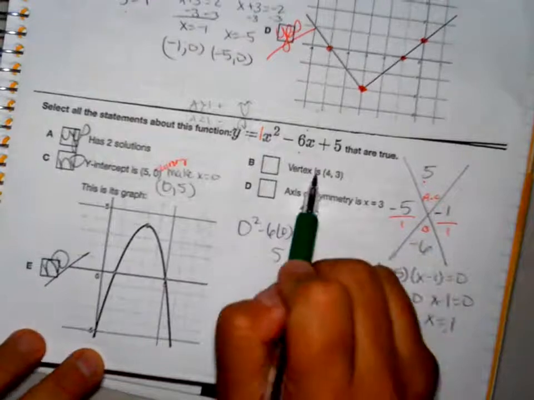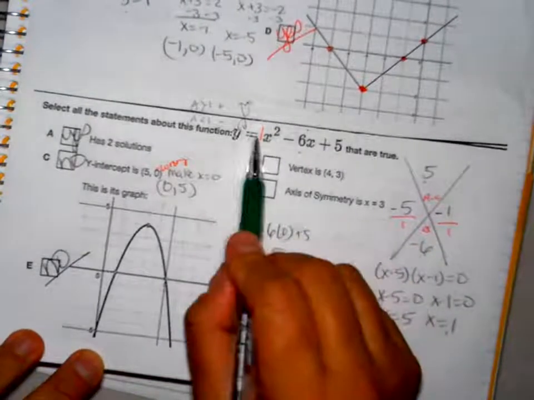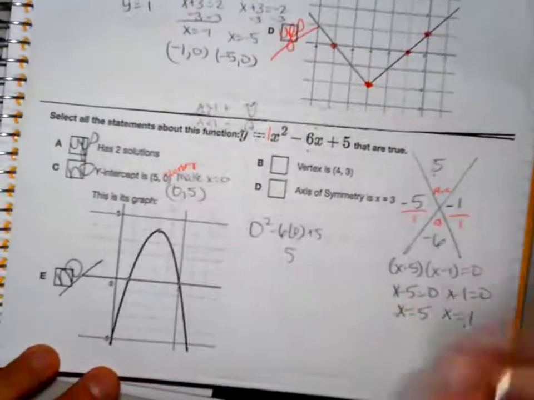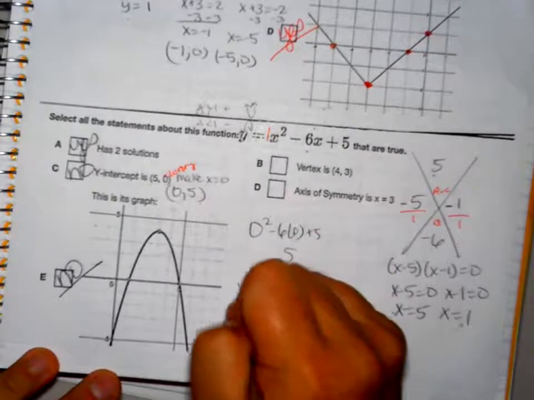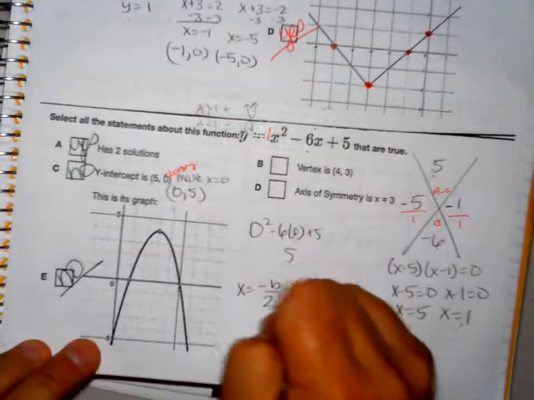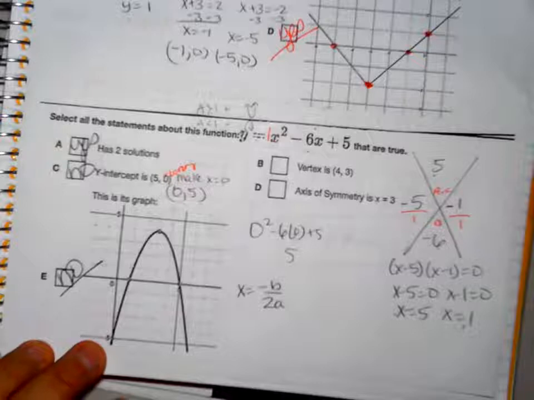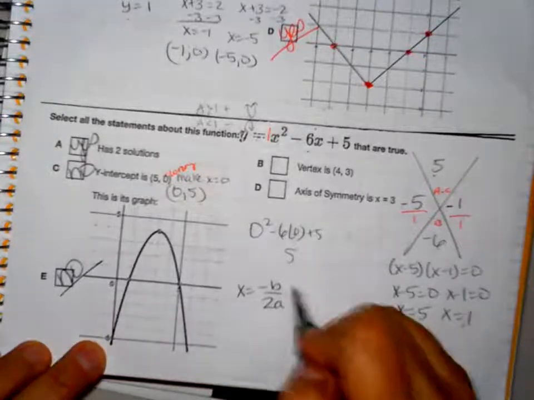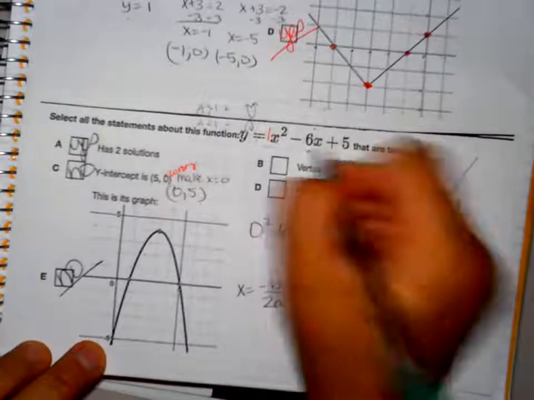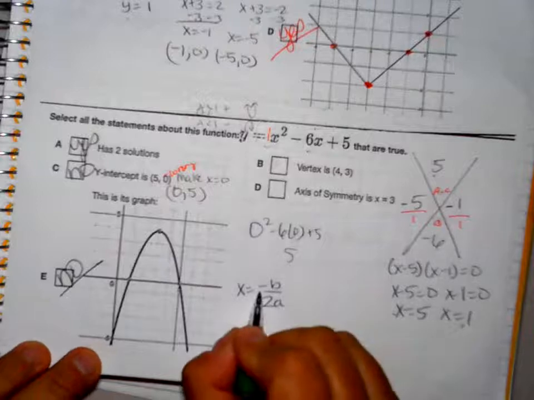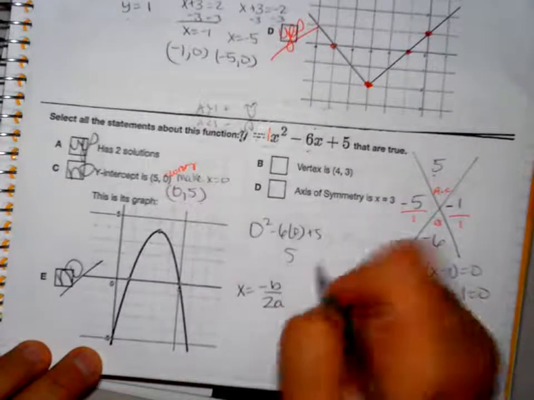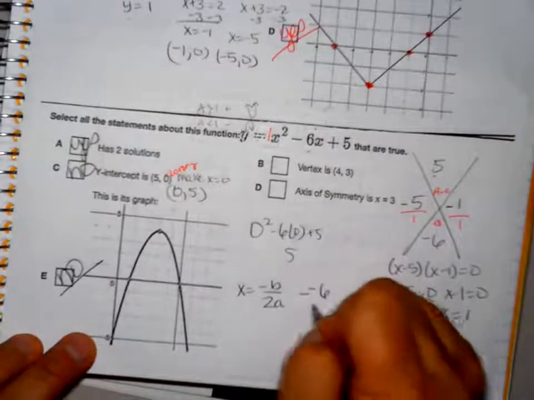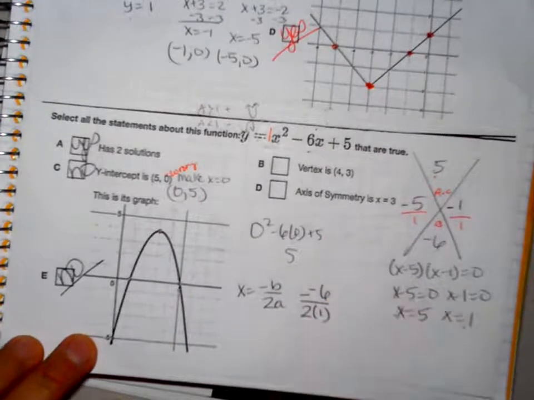Let's find the vertex. The vertex, when you're in standard form, you have x is equal to negative b over 2a. Remember, it's that other part of the quadratic formula you're using. So in this case, there's my a, my b, and my c. Remember, the negative is part of the equation, so you have minus a negative 6 all over 2 times 1.